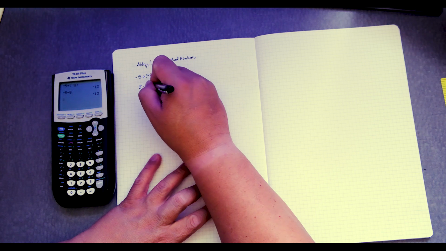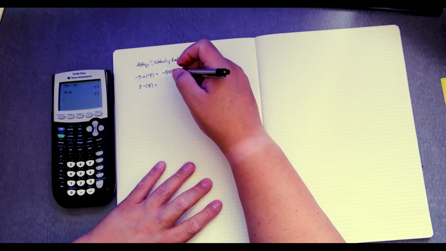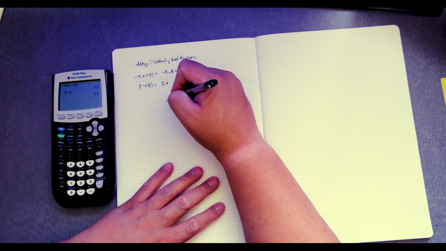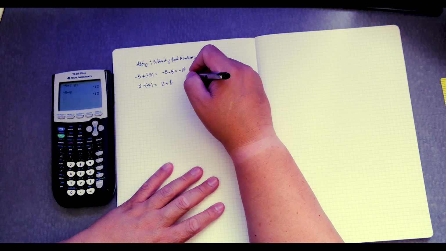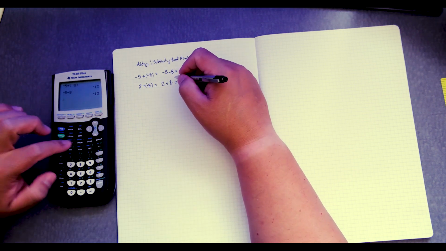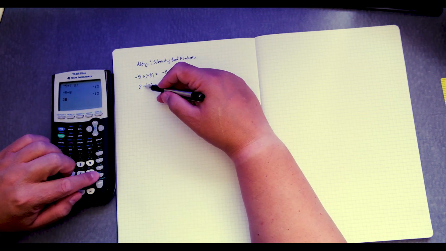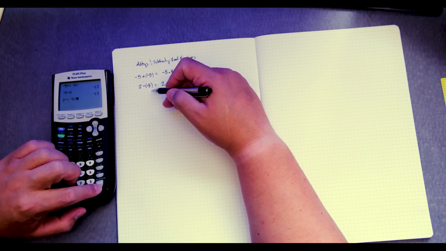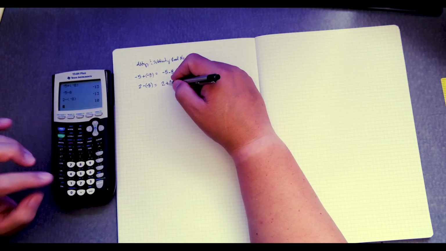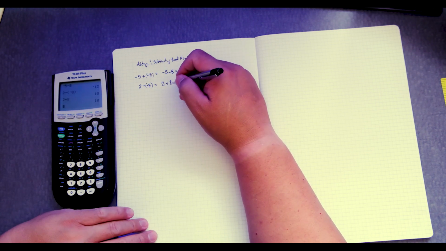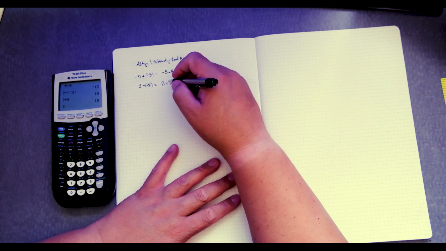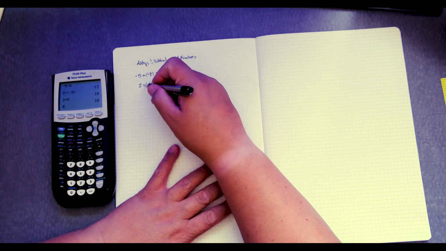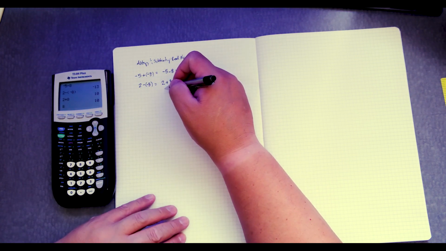2 take away -8. Okay, so two negatives make a positive, so that's 2 plus 8, okay? And that gives you 10. All right, let's see. 2, and then this is a subtraction, parentheses, -8, close, enter, 10, or 2 plus 8, enter. Remember that the calculator is for checking for understanding, and there's different ways of entering the information in the calculator.